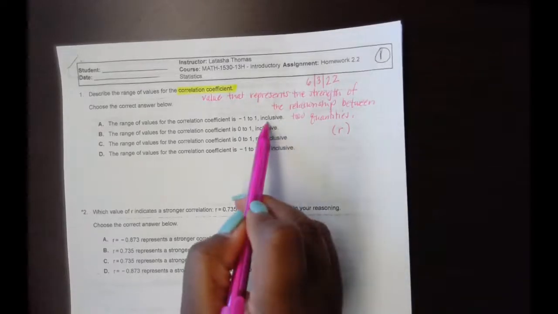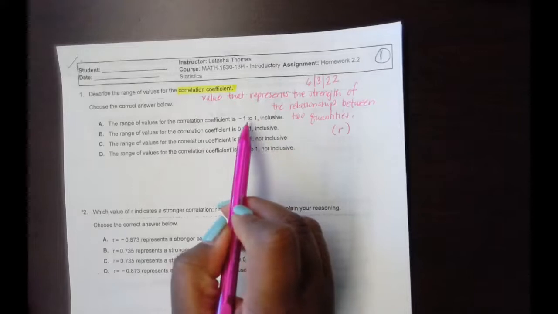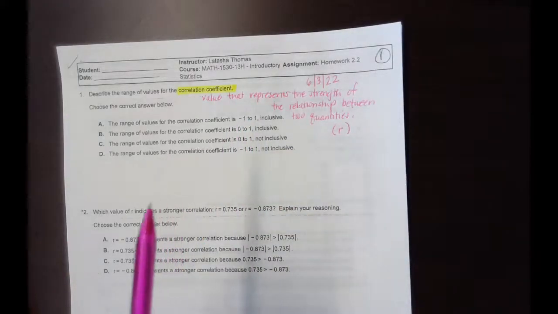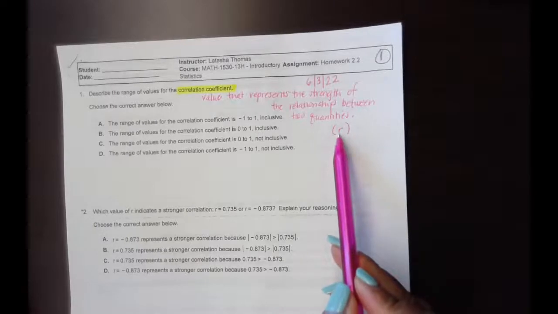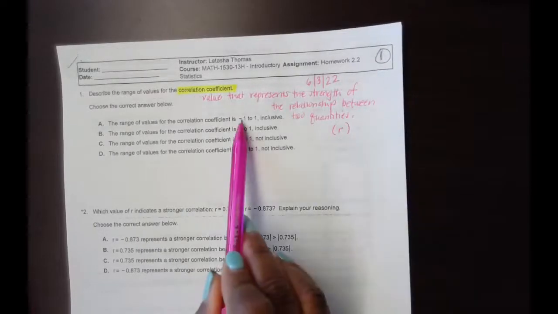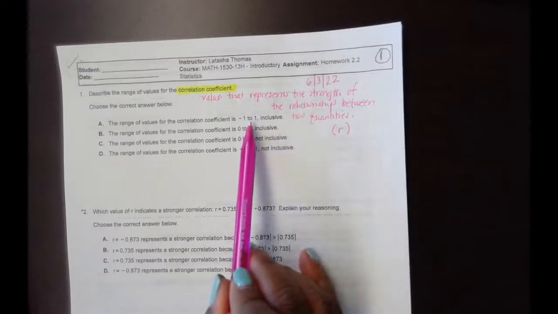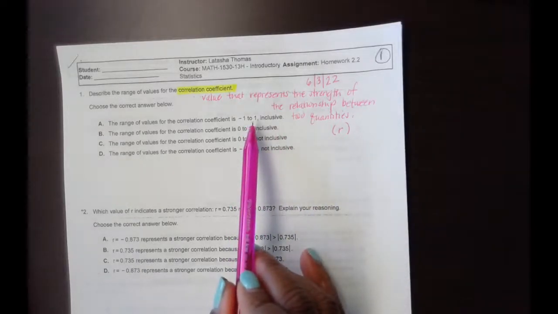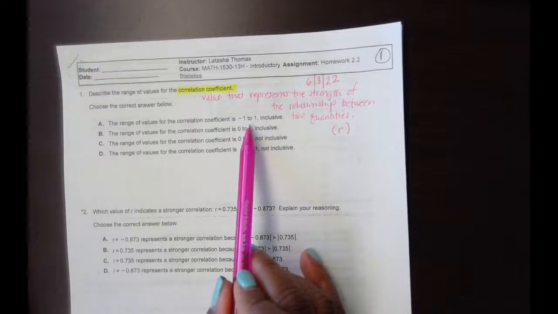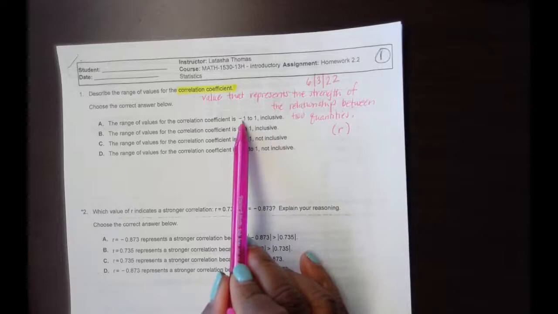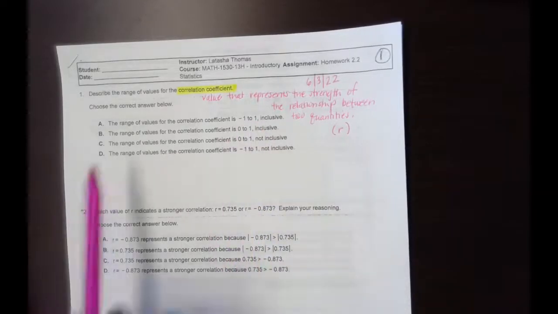But this word inclusive means that I can include any of the numbers between -1 and +1, and I also can include -1 and +1. So a correlation coefficient could be -1, it could be -0.75, it could be 0, it could be +1, because inclusive means I can include these values.